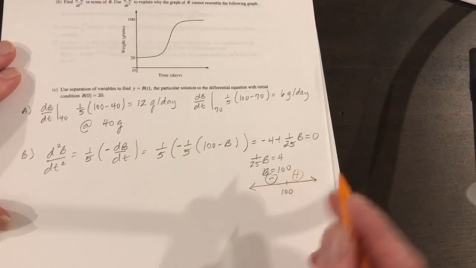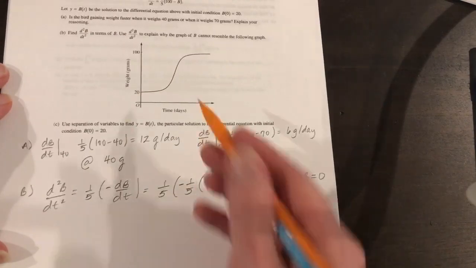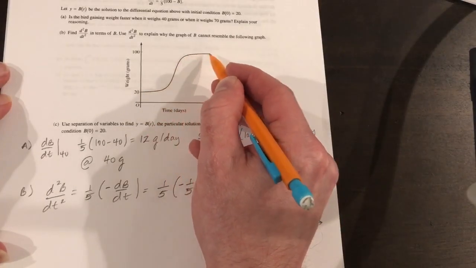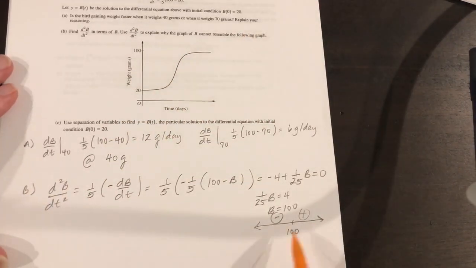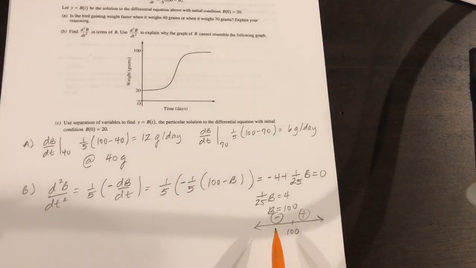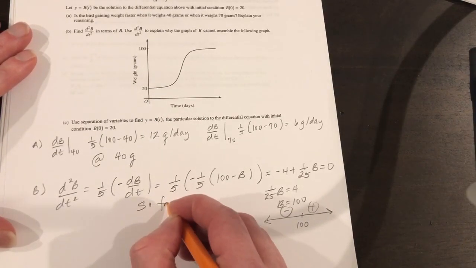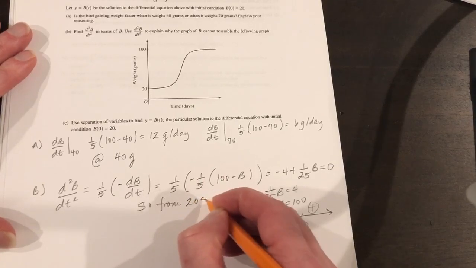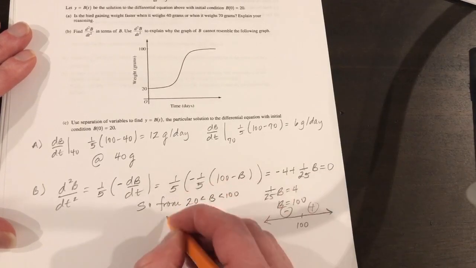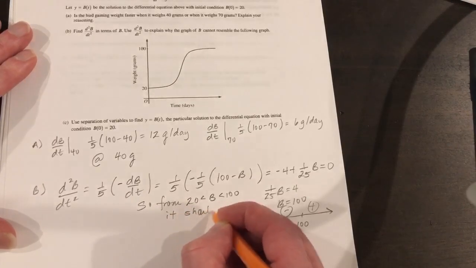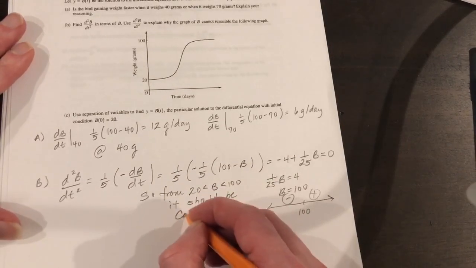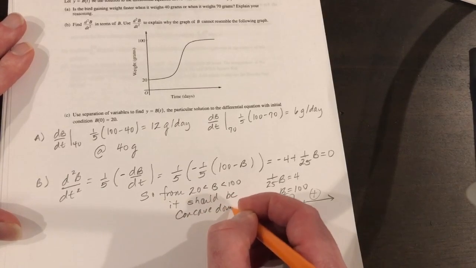is a positive. Now, if we're looking at this graph, we can see that it's concave up, then it switches to concave down. And that's not right, because from 0 to 100, or from 20 to 100, sorry, is the initial weight. It should be concave down.